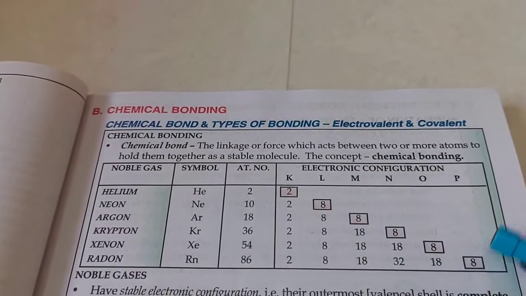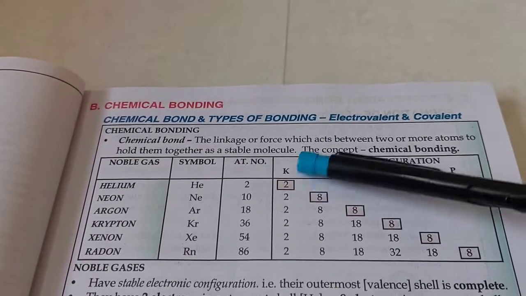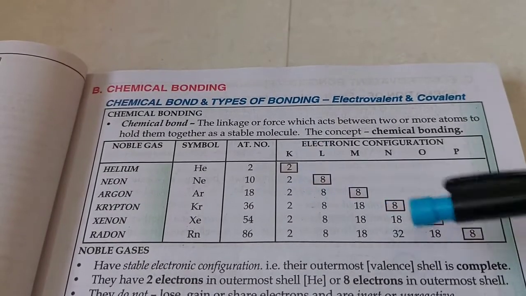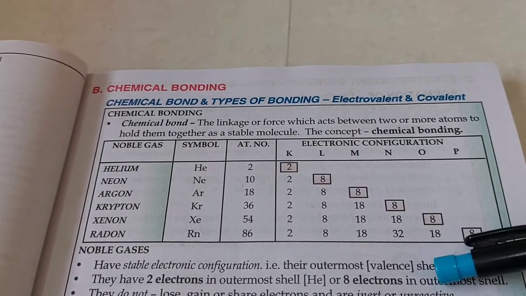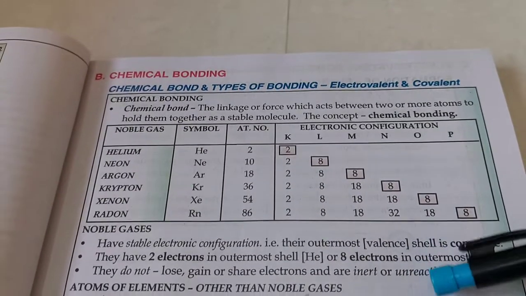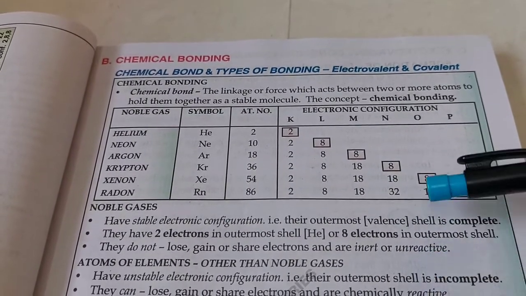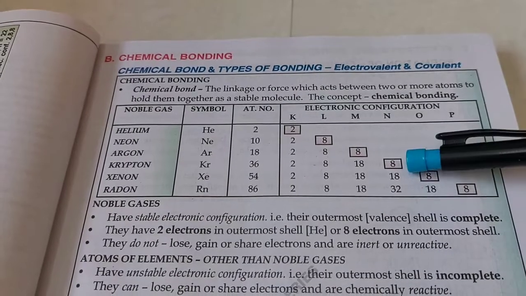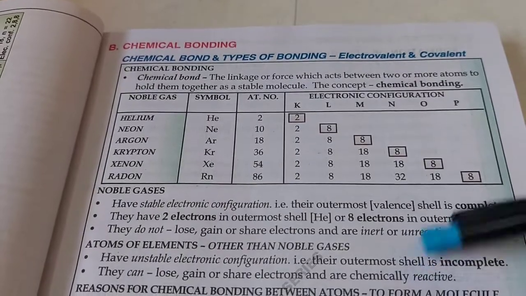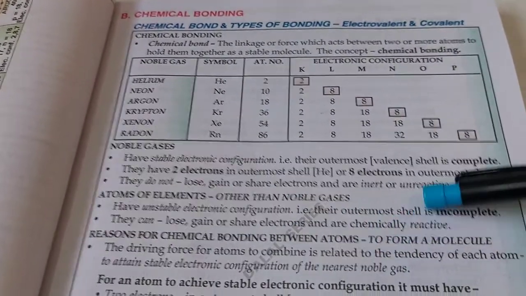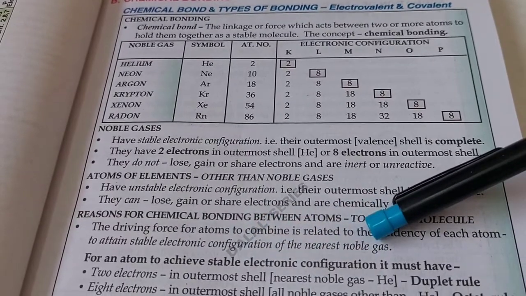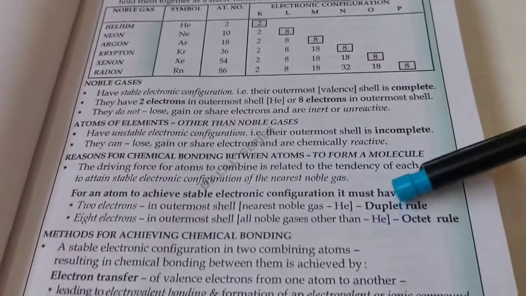Electronic configurations of noble gases are given. Notice that their last shell is complete following the octet rule, and helium is following the duplet rule. That's why they are stable. They don't lose or gain or share electrons. They don't react. They are inert. All other elements would want to attain the stable electronic configuration of the nearest noble gas. That's why they react. That is the cause of reaction. So the reason for chemical bonding is the tendency to attain the stable electronic configuration of the nearest noble gas. This is the duplet and octet rule.